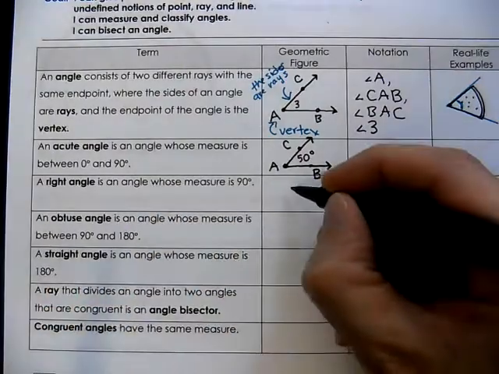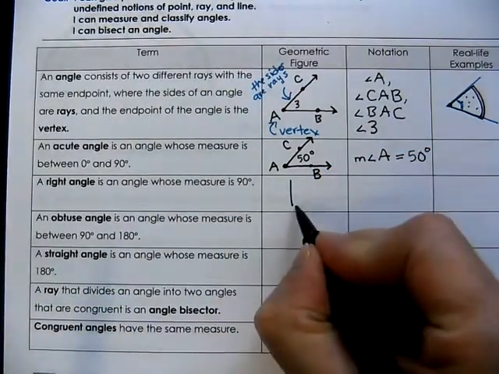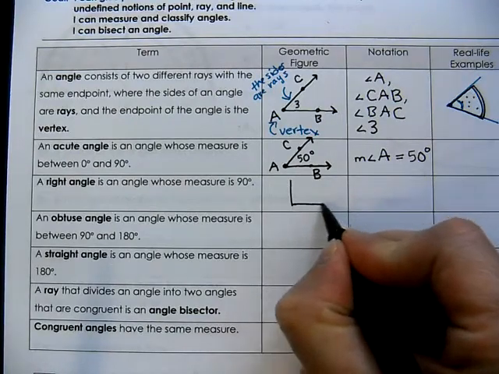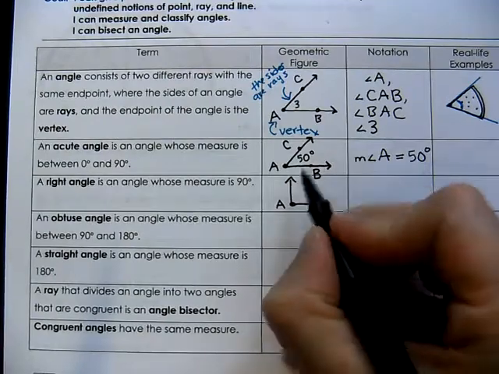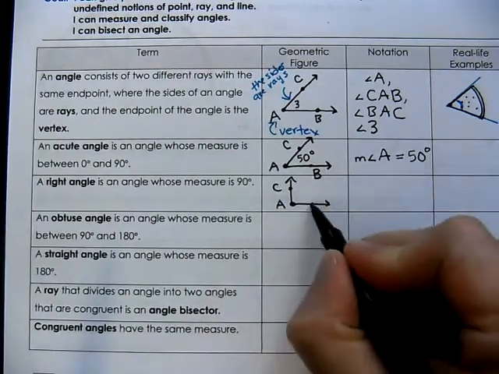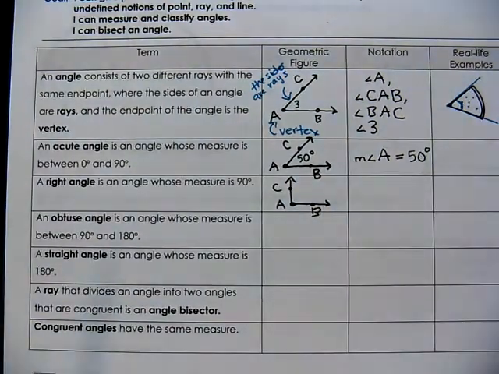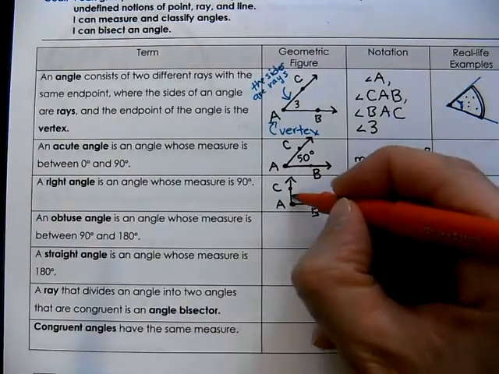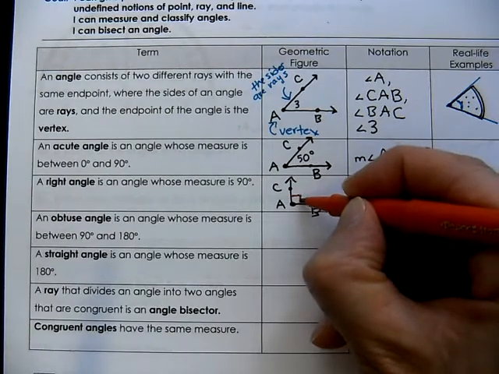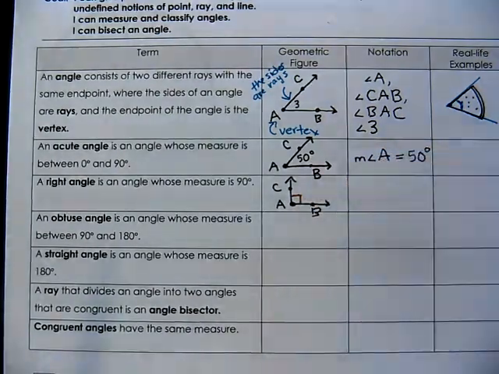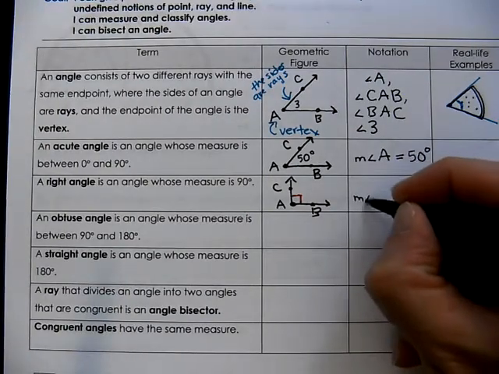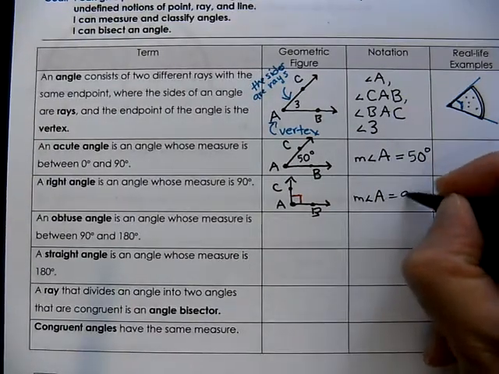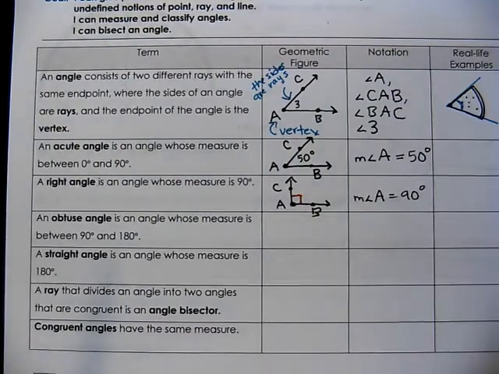Here we have a right angle. A right angle has a measure of exactly 90 degrees. I'll use the same letter, so angle A at the vertex. Now in our diagrams, the way we symbolize that is we don't write down 90 degrees, we put this little box, and it's often in red. You'll see in the textbook they use a little red box there as well. So here we would say the measure of angle A equals 90 degrees.